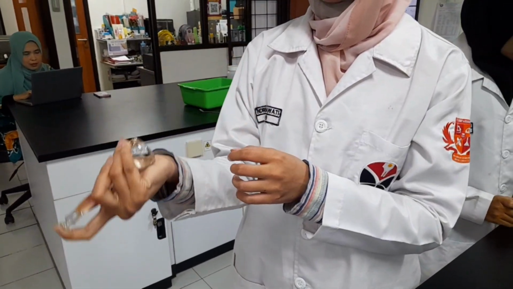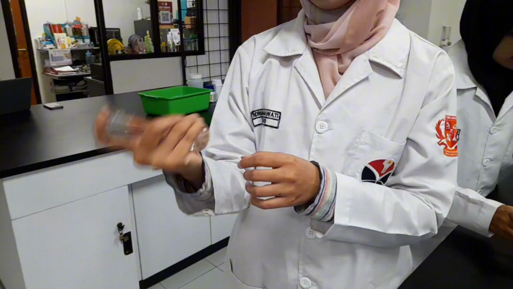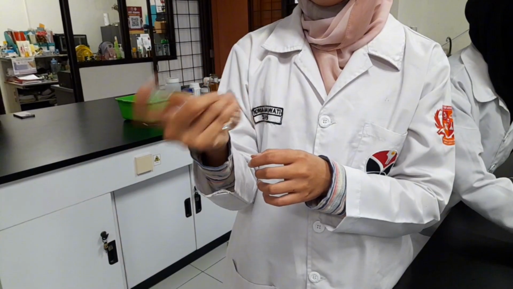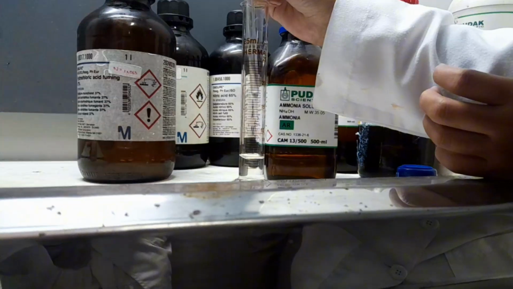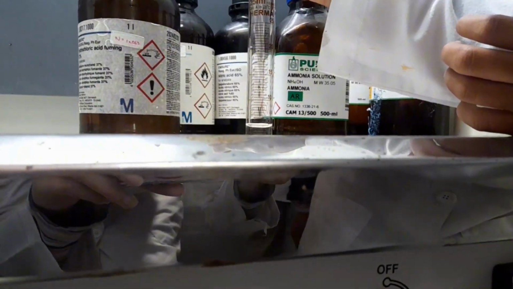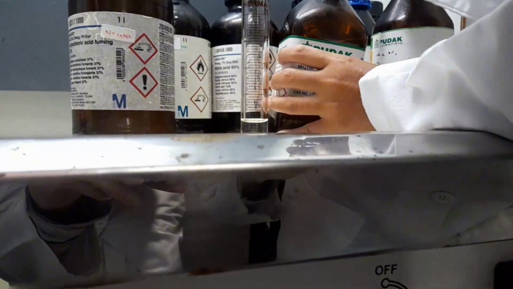Lastly, we need to shake the volumetric flask at least 20 times, and then the solution is ready to use. Do the same for the other compounds, including the ammonium hydroxide, but because it's liquid, we use a different formula to get the amount we need.